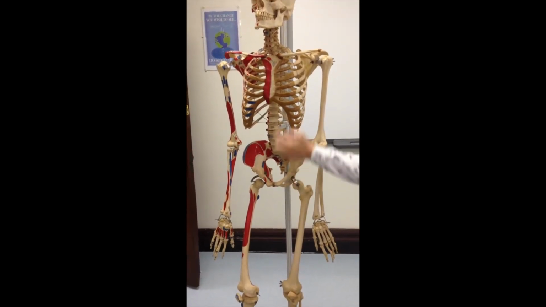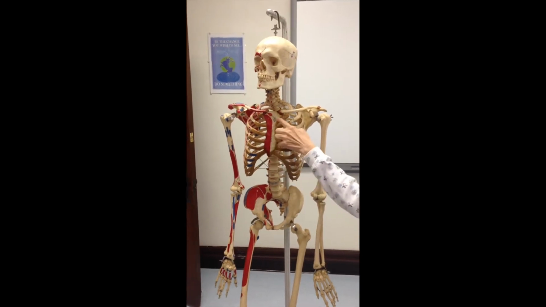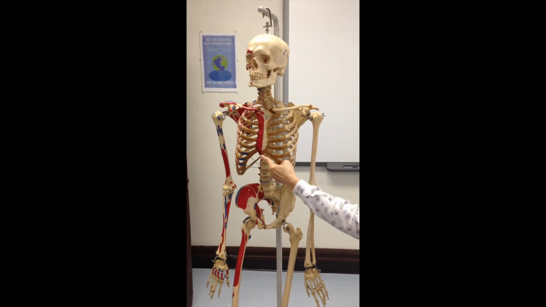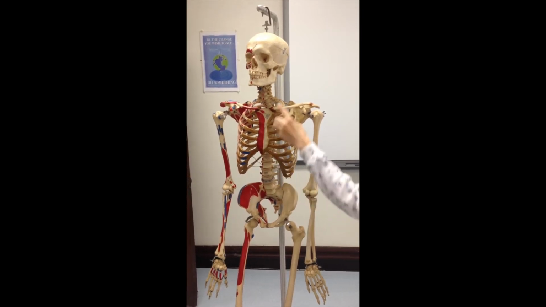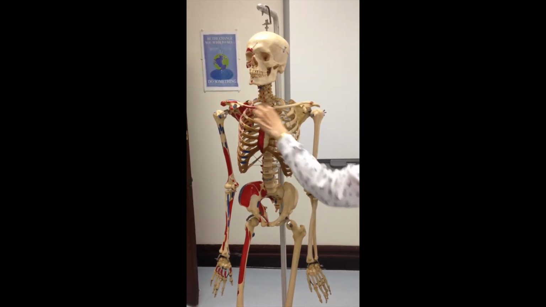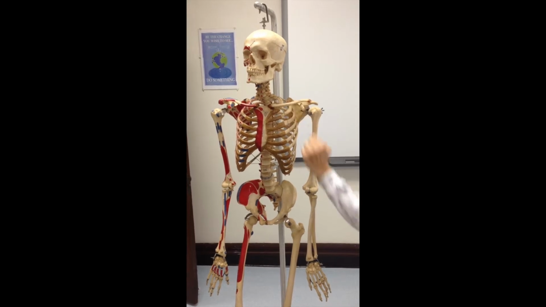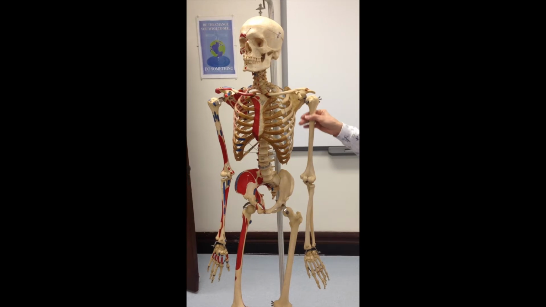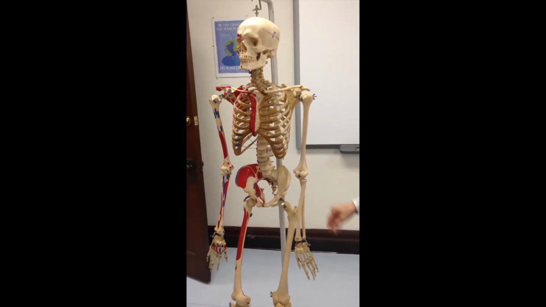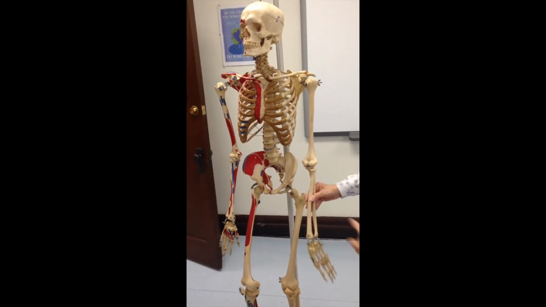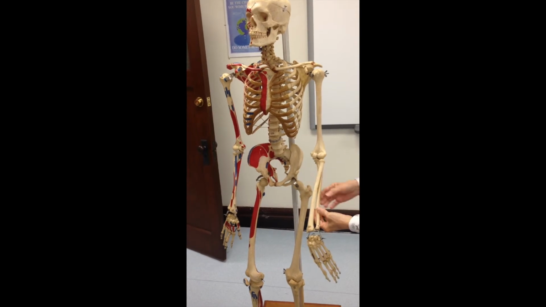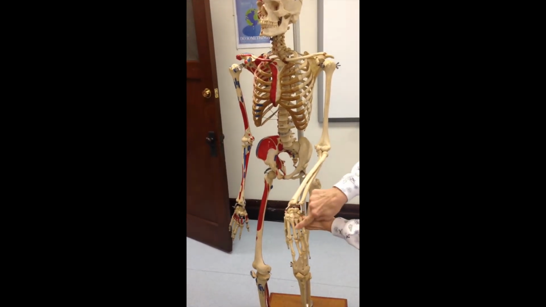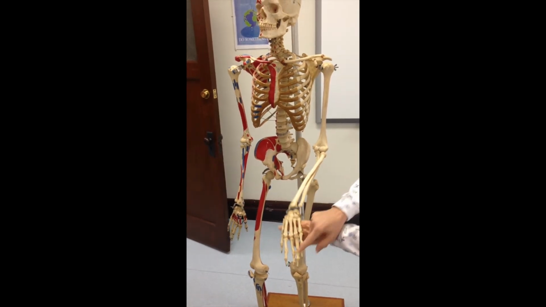This is the sternum. This part up here is called the manubrium. This is the body. This is the xiphoid process. These are the clavicles, sometimes called the collarbones. We have the humerus, the radius, the ulna, the carpals, metacarpals, and phalanges.